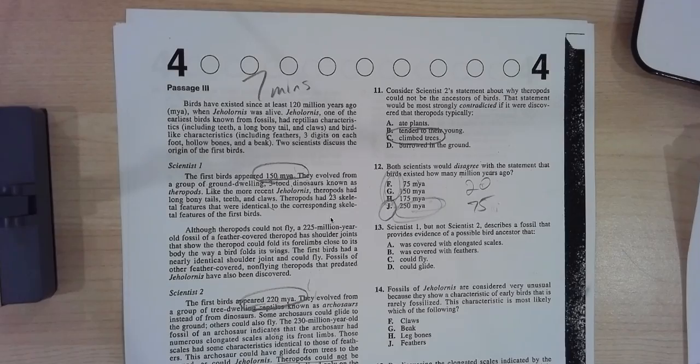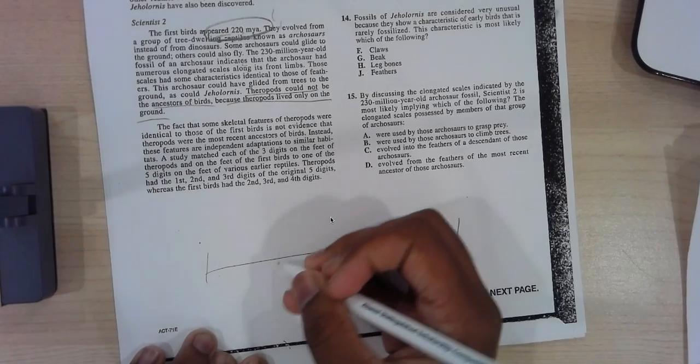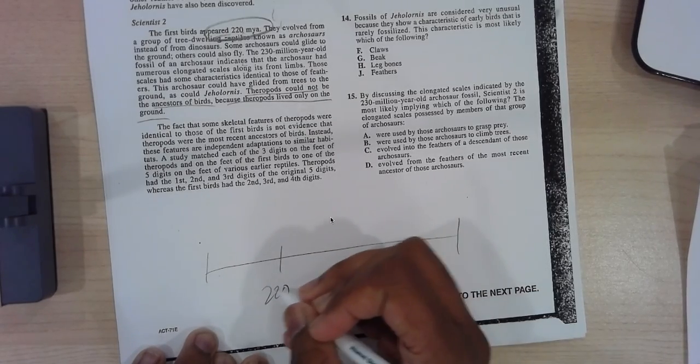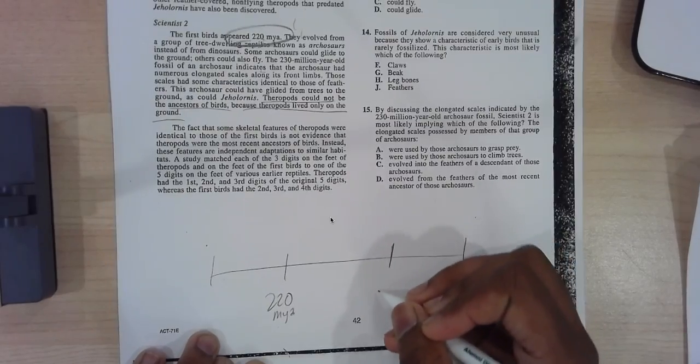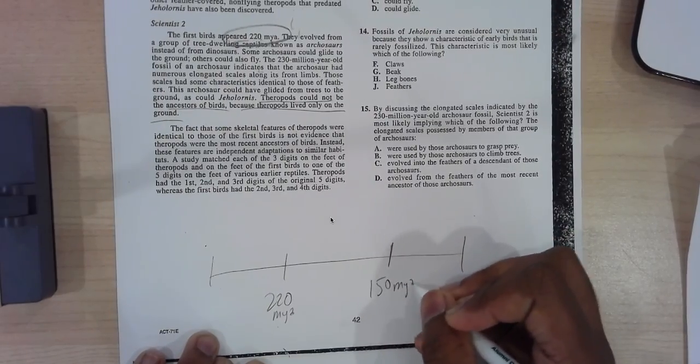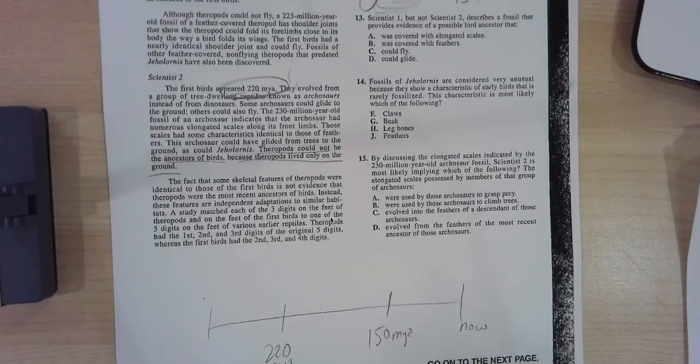Alright, so let's draw a timeline. This is 220 million years ago, and this is 150 million years ago, and this is now.